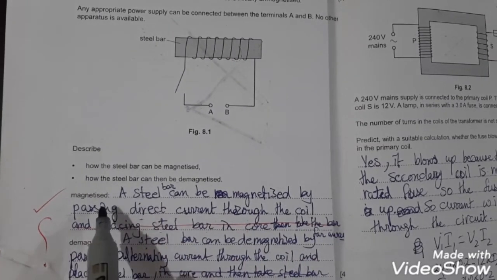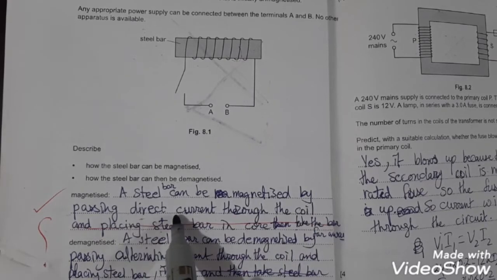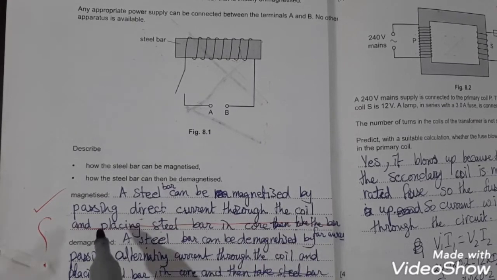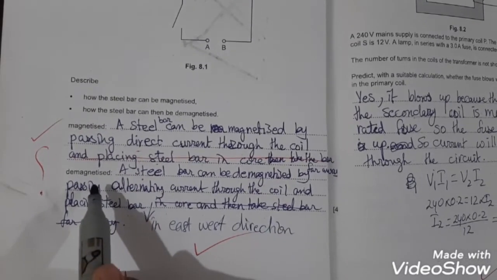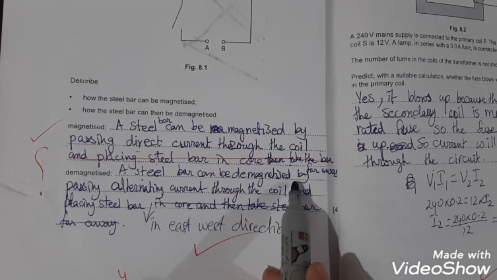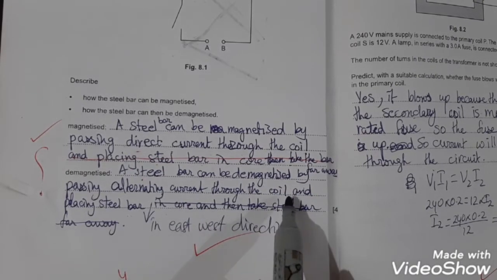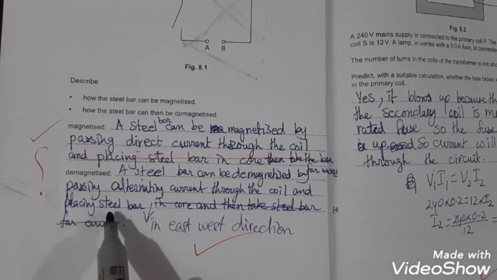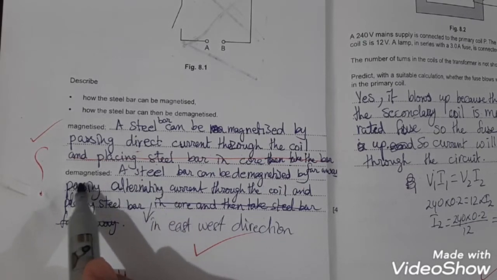When magnetizing, a steel bar can be magnetized by passing direct current through the coil. This is how we can magnetize a steel bar. Then how to demagnetize a steel bar: a steel bar can be demagnetized by passing alternating current through the coil and placing the steel bar in the east-west direction. In this way, the steel bar will be demagnetized.